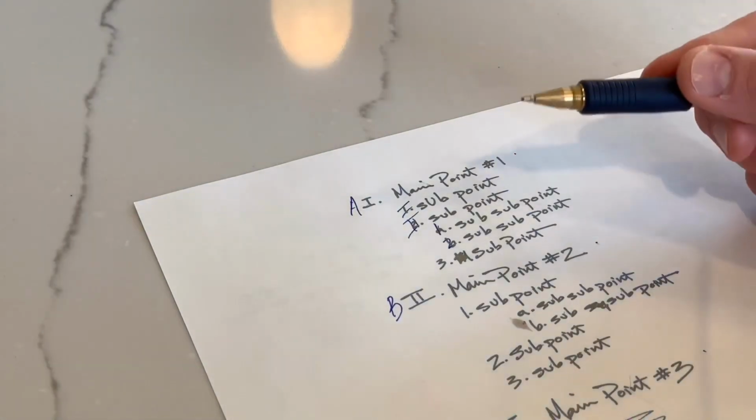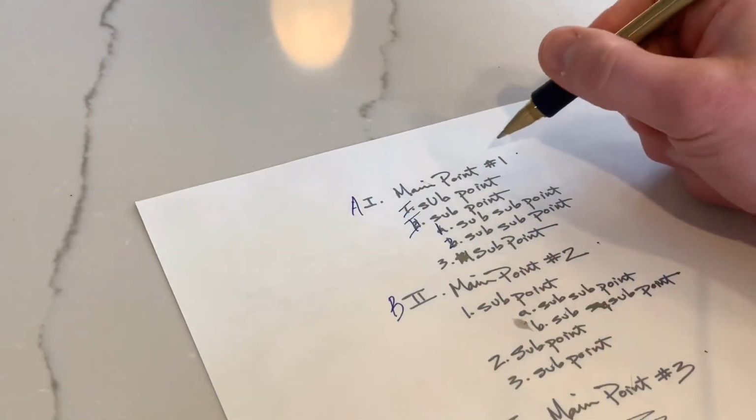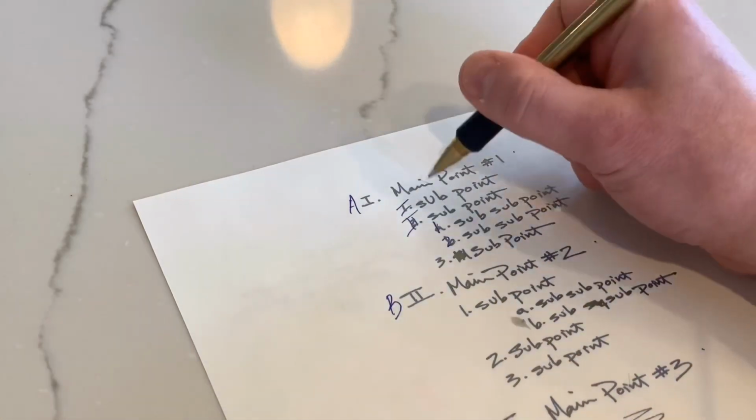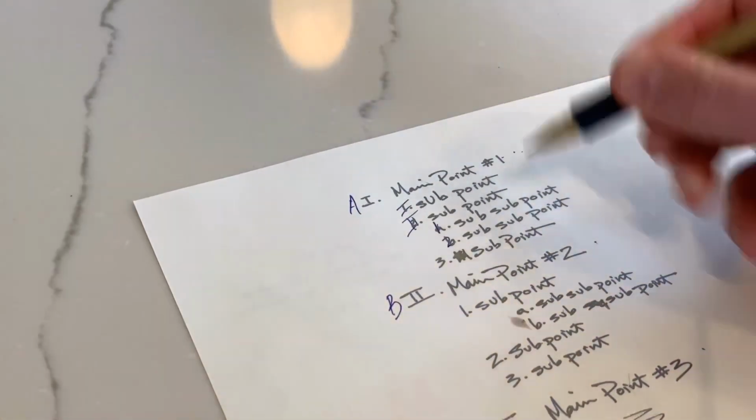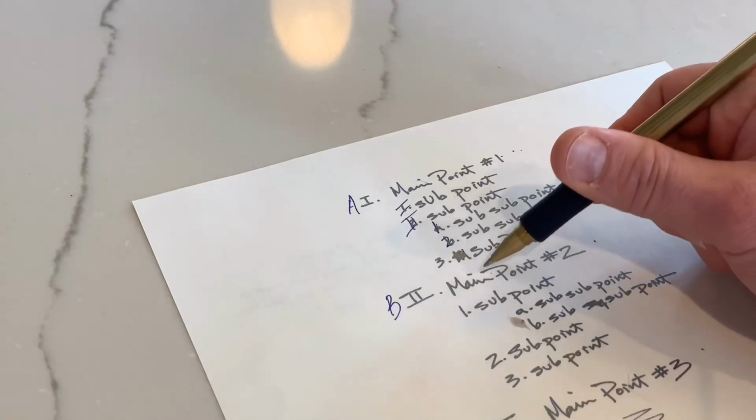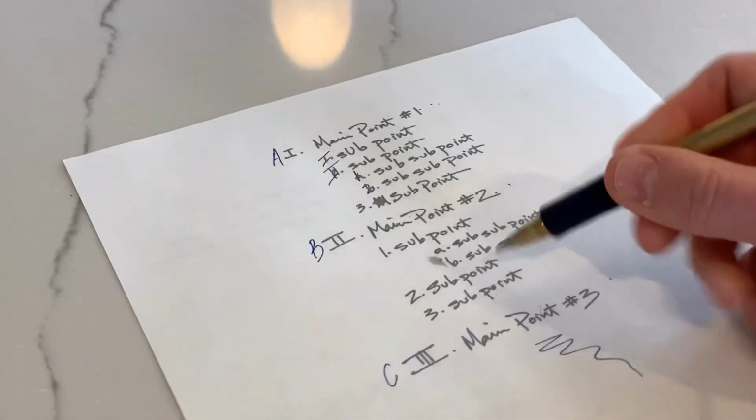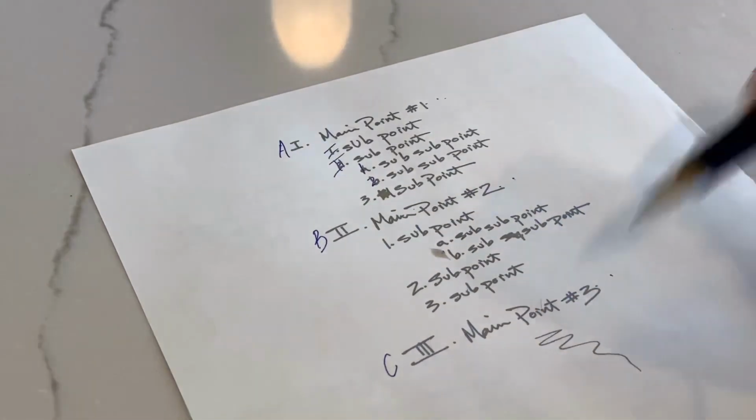Ballpoint pens are the ones that have little ball points in the tip. It's literally a little ball bearing. So my main point would be ballpoint pens. My main point here would be felt tip pens. And my main point here would be fountain pens, okay? And then I'd have that.